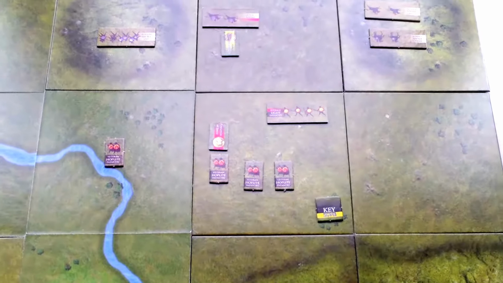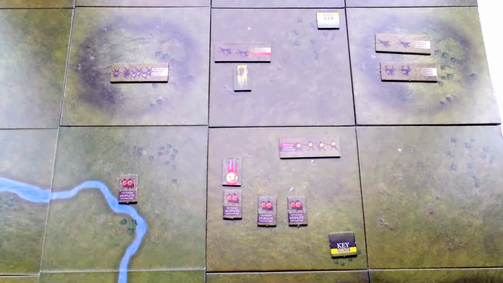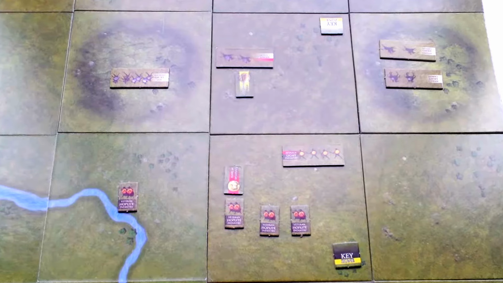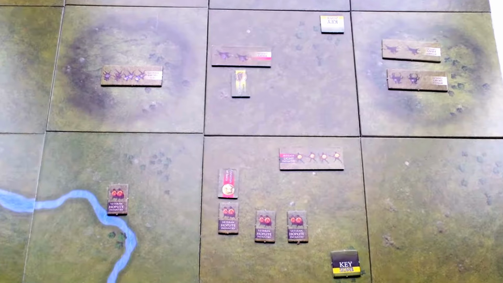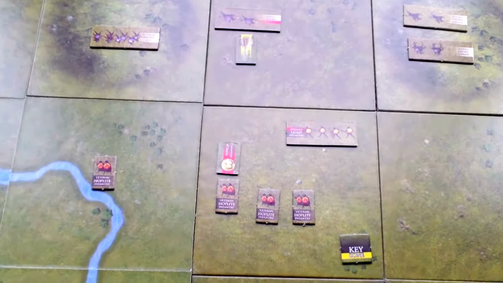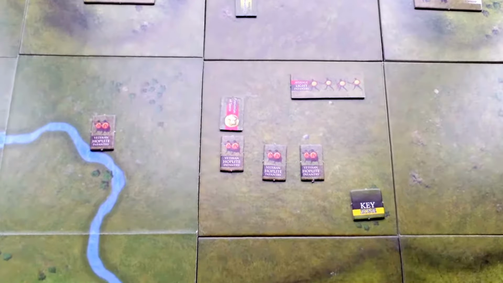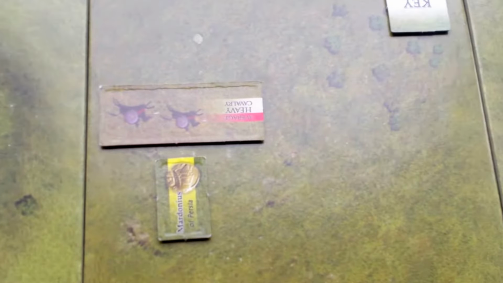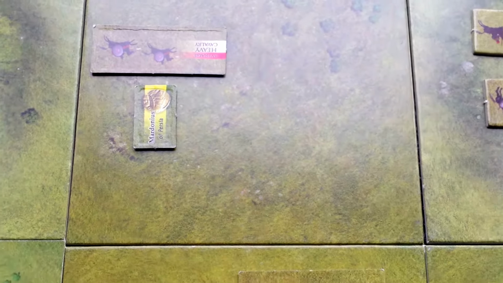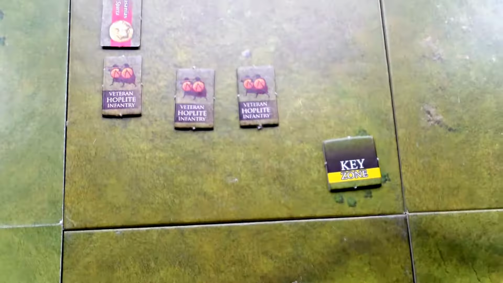Okay, it's the end of the Greek second turn, and the Greeks have been able to capitalise on the early deployments better than the Persians, and they've made a renewed attack in the centre here and shattered 2 of the Persian levy horse, and have really created an opportunity for themselves there.